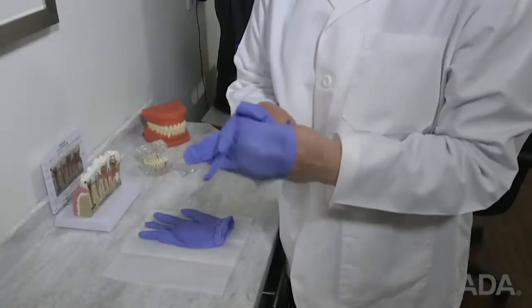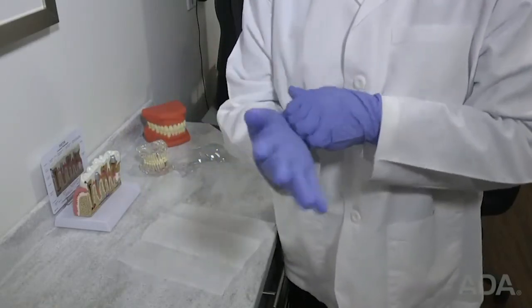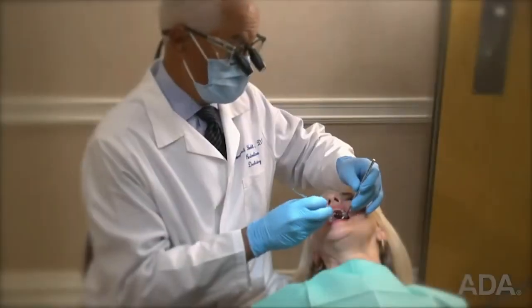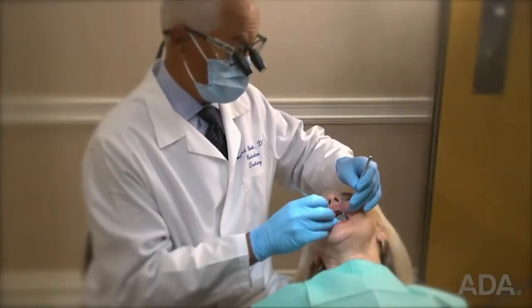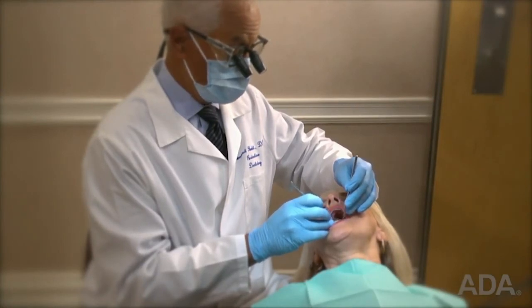Regardless of which hand hygiene product you use, hands should be completely free of moisture before you put on your gloves. Dry hands help reduce skin irritation. Good hand hygiene practices combined with wearing gloves are essential elements of infection control. And effective hand hygiene protects you and your patients.